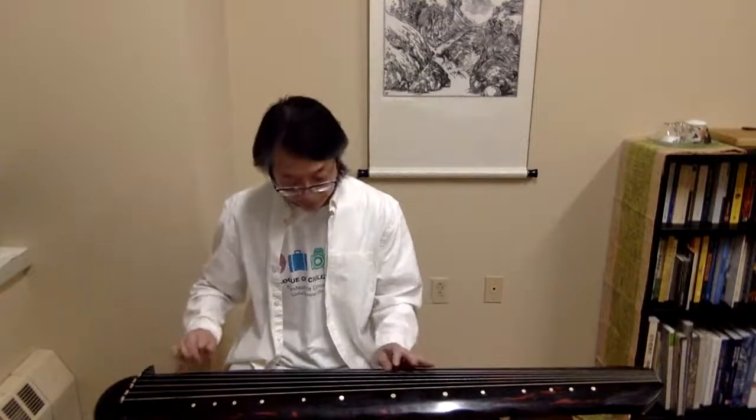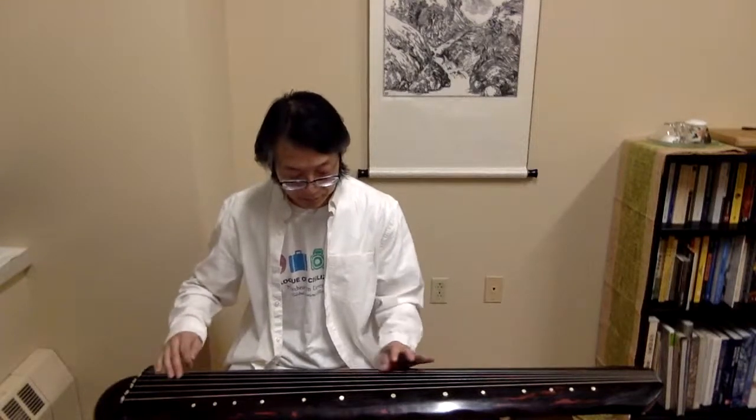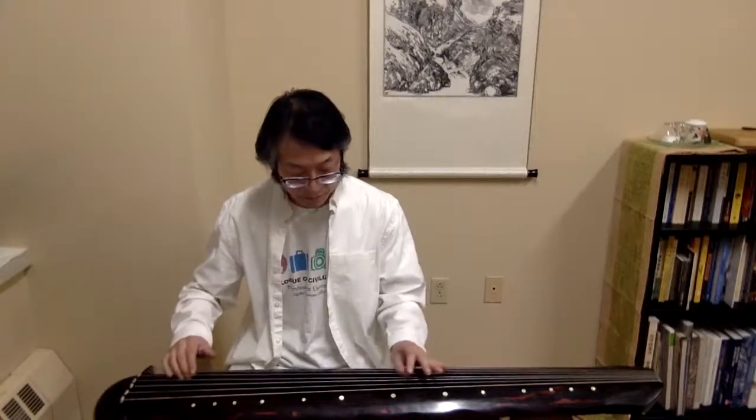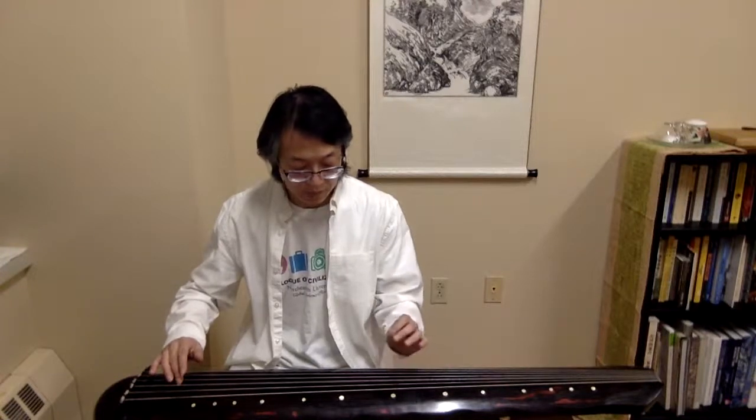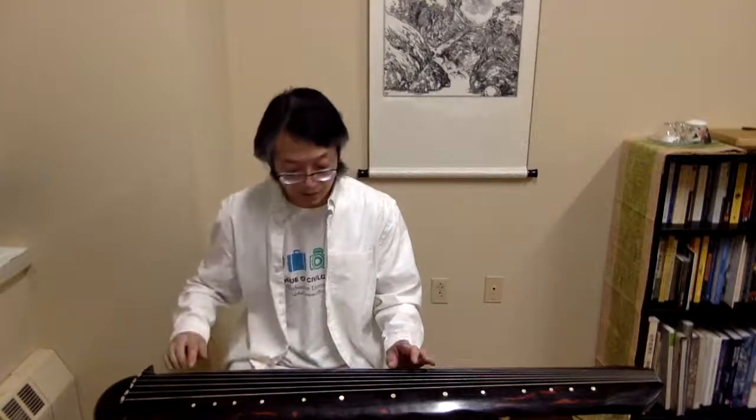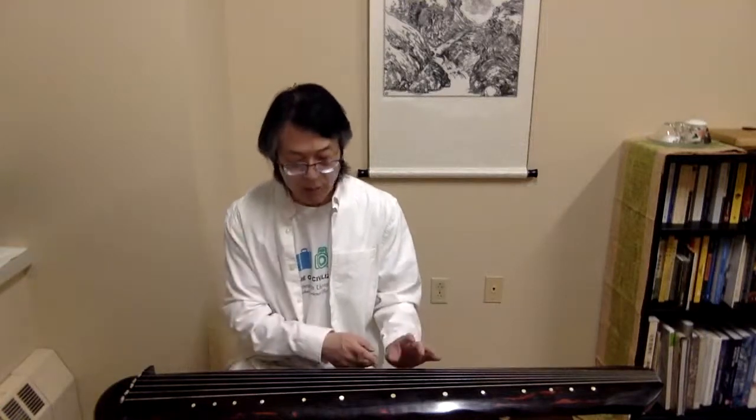Right, next. Right, so here, I introduced using the ring finger to make transition between 2 strings. Now I'm going to introduce using the thumb to make transition between 2 neighboring strings. So here on the 7th string, I use the joint of my thumb, which is called the 肉音, the flesh sound, versus the nail sound.